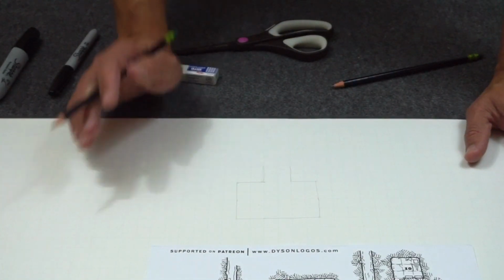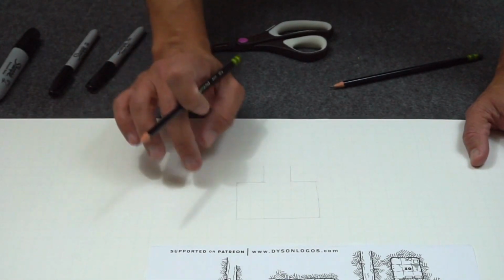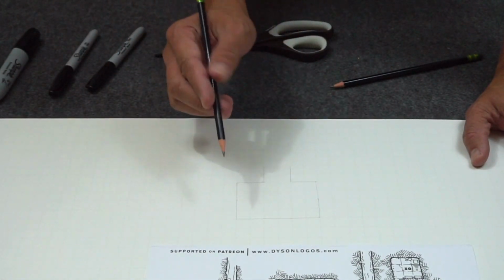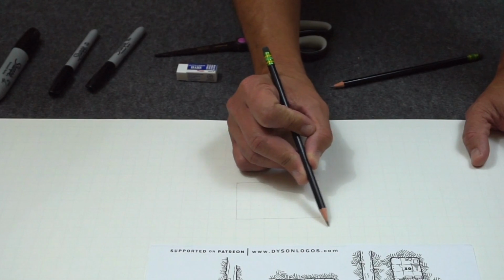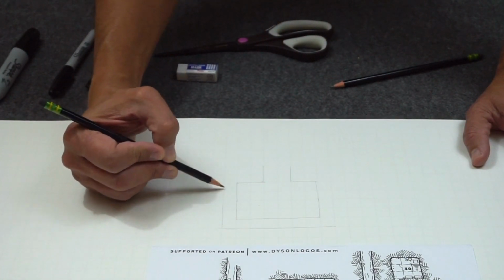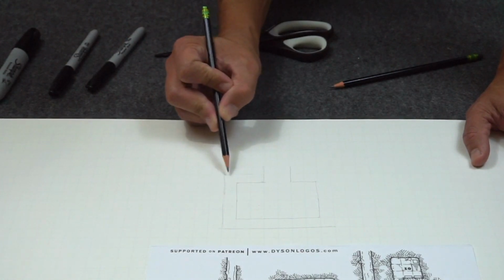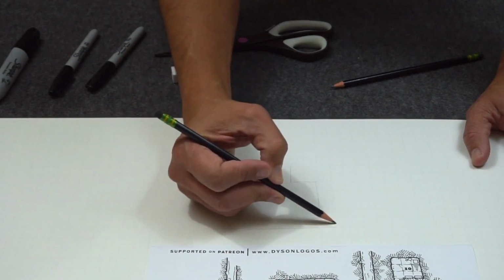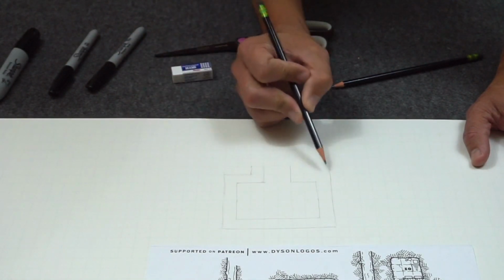For the walls, since this has half-inch grids, I find it kind of cool to basically use that as my outline for the walls. So I'll just trace it like that, like so, like this.